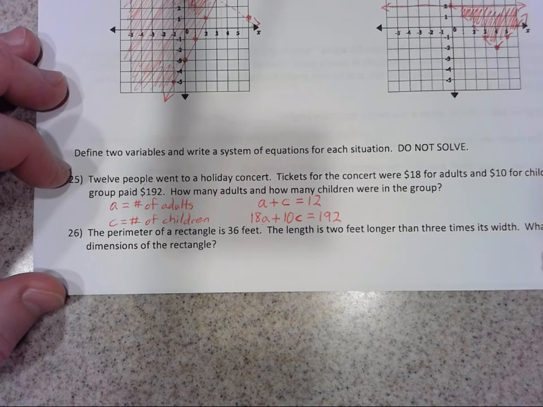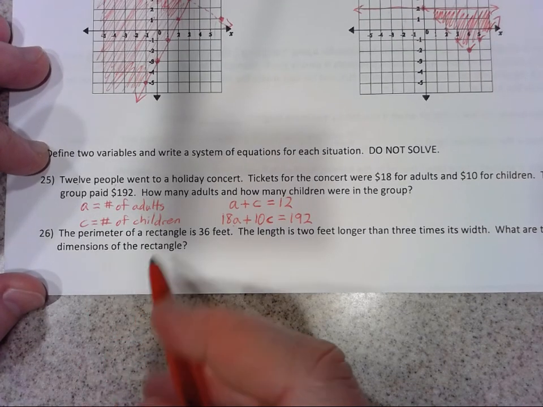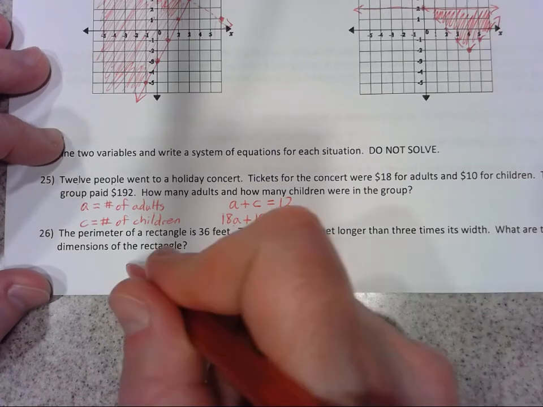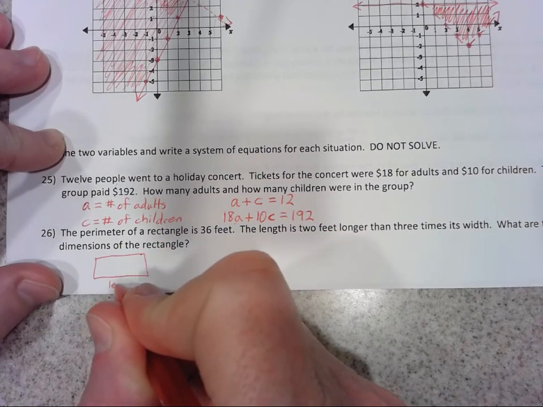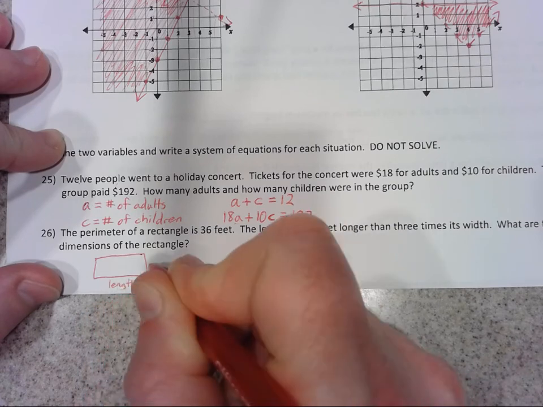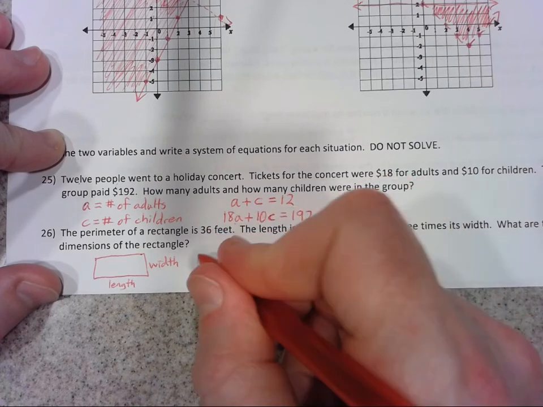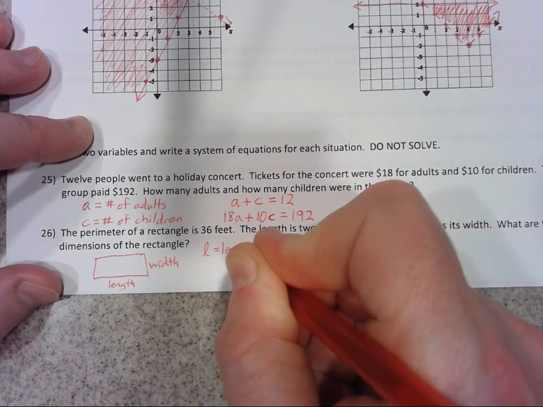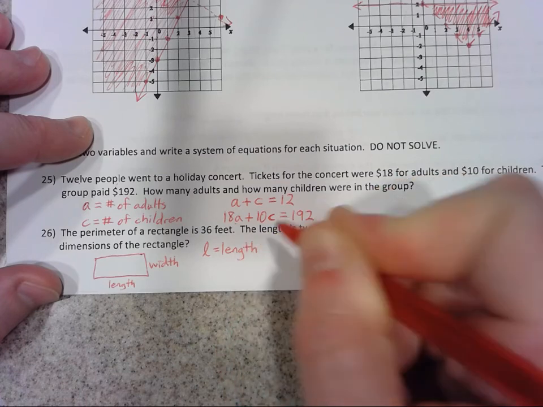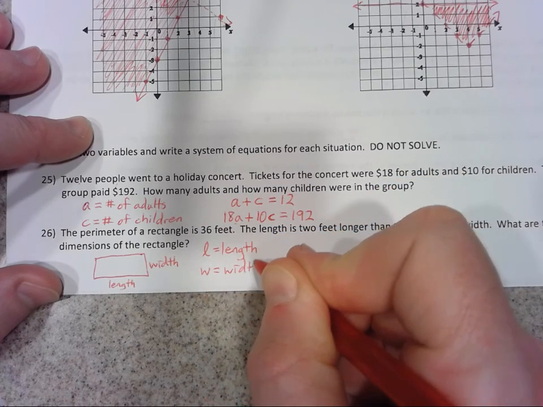The question is asking, what are the dimensions of the rectangle? So in a rectangle, I have a length and a width. So I'm going to make L, I use a cursive L, for the length of the rectangle, and W for the width of the rectangle.